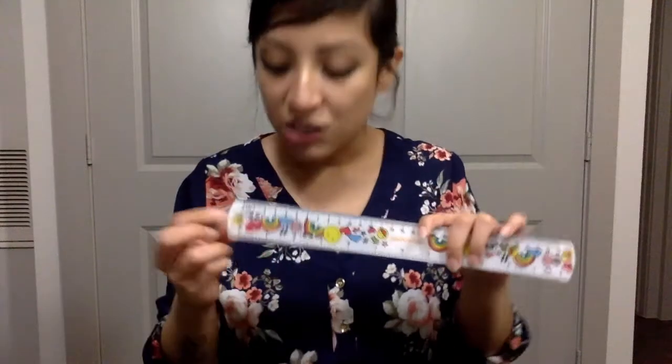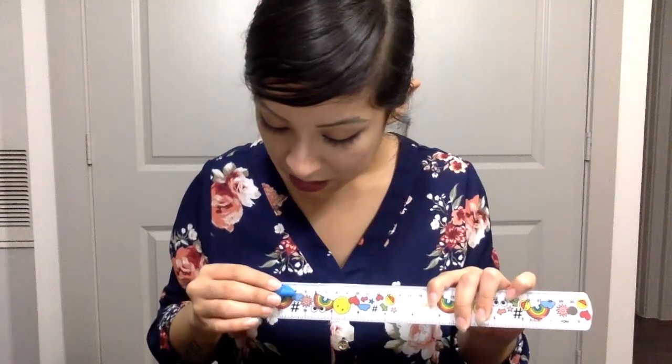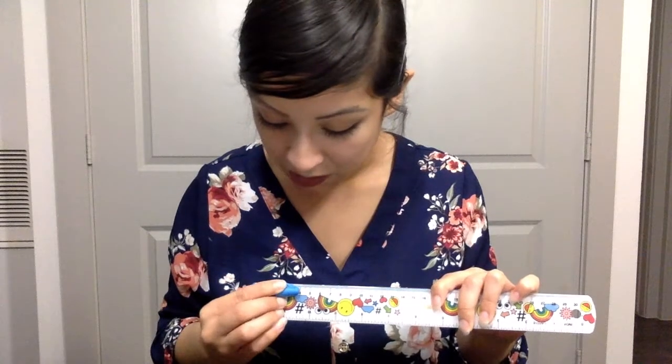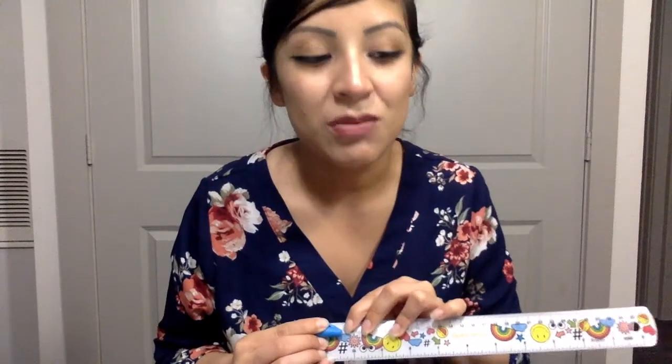You can measure any item from around the classroom or your house. Measure different items and make sure they're in centimeters. Make sure you line up the edge with 0 and you get it as close to the number as possible on the other edge, and that will give you the most accurate measurement.